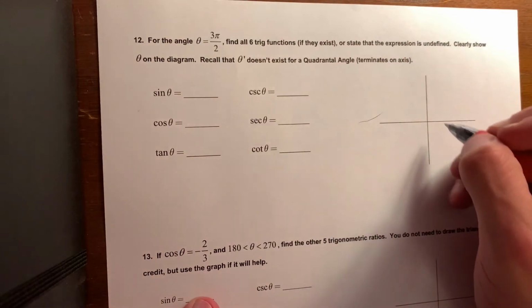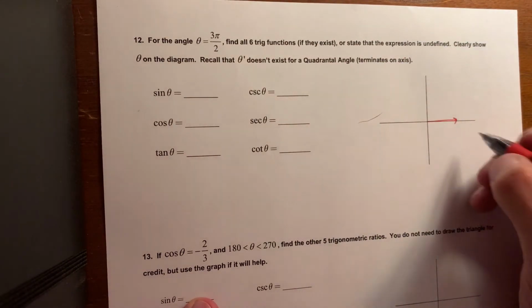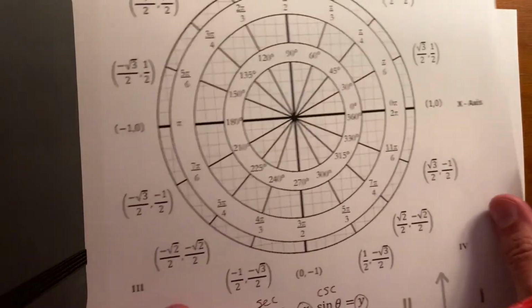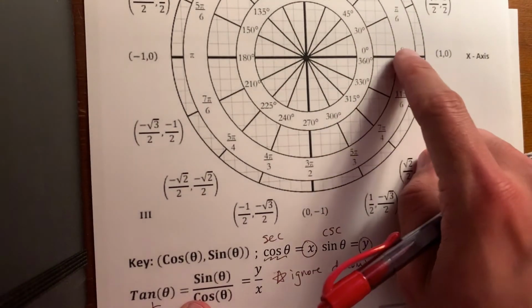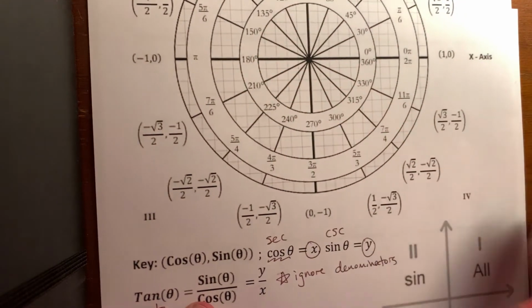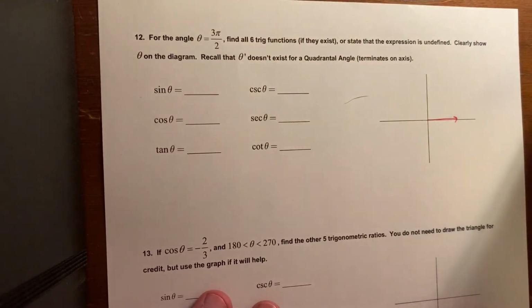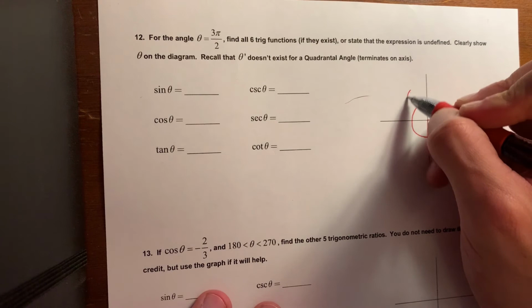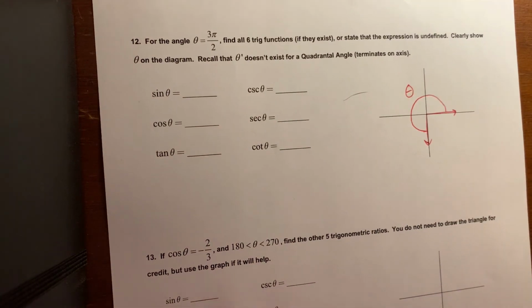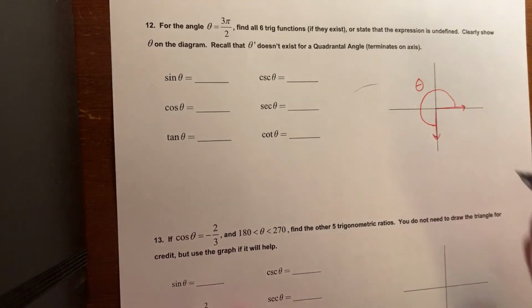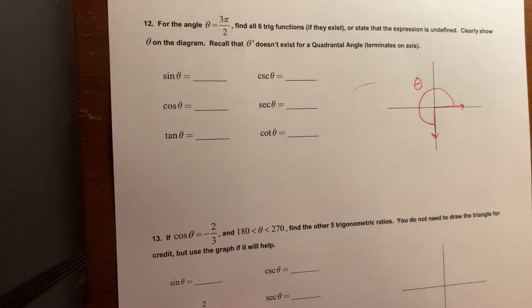Okay, good. So 3 pi over 2, we have our initial side, graphing 3 pi over 2. If you forget, you have your unit circle. 3 pi over 2 is down here. So that's going from your initial side, a 3/4 rotation around my circle to the bottom of the y-axis. That would be theta, showing theta on the diagram. And we don't have to worry about theta prime or my reference angle because I can't go an acute angle distance back to my x-axis, because this is a quadrantal angle.